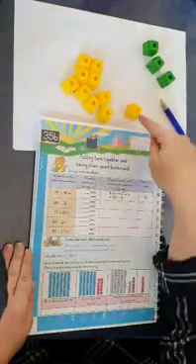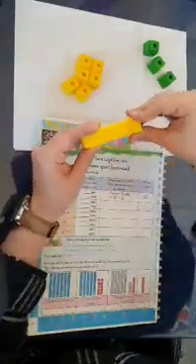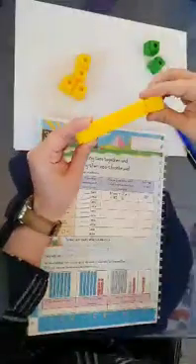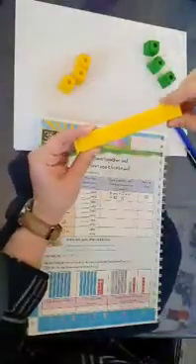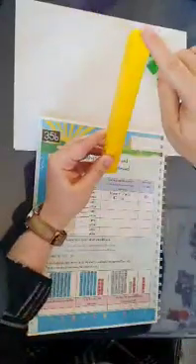Now, how many units do we need to make a 10? We need 10 units. 1, 2, 3, 4, 5, 6, 7, 8, 9, 10. So there are 10 units. So now it means it's one full 10. Here we only have 3 units. We cannot make a 10 because you need 10 units to make a 10, and we only have 3.